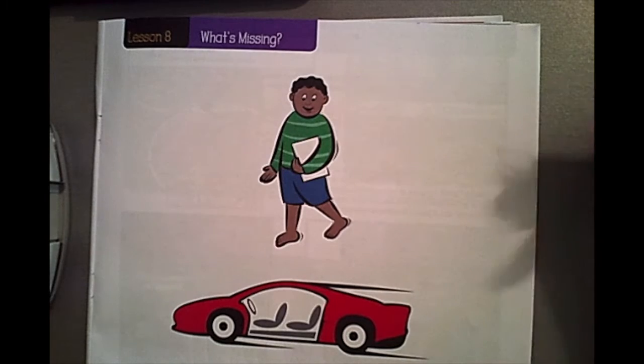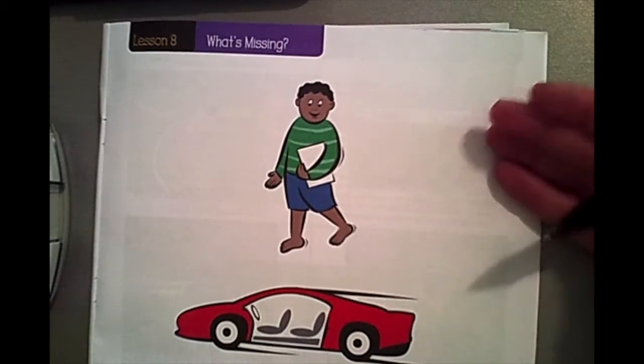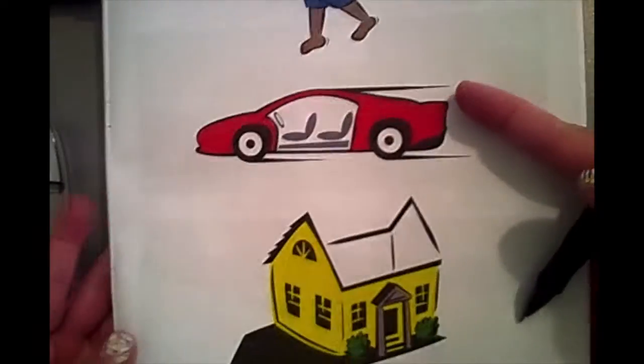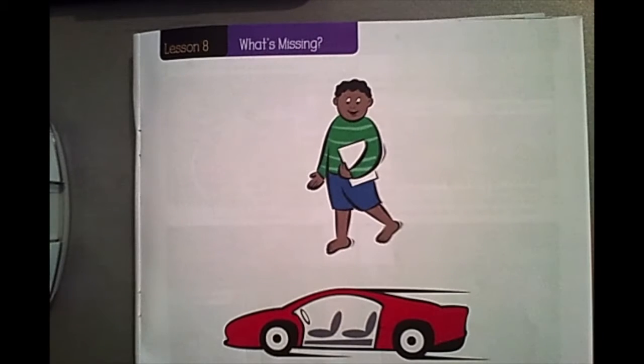We're going to talk about what's missing. It's going to be fun. Grab your book, grab a pencil. All right, we're talking about what he is missing. There are 3 pictures on page 23, and you need to figure out what's missing. What is he missing? What can't he go without if he's going to school?